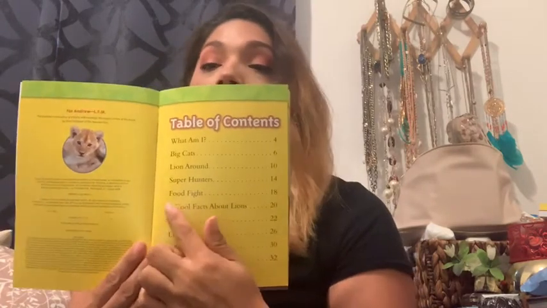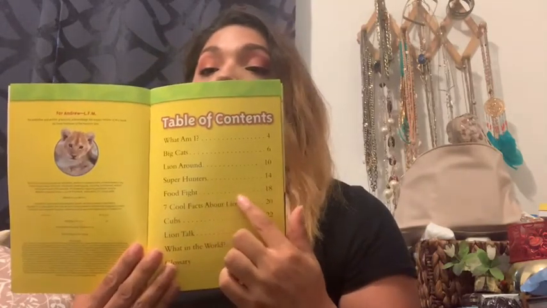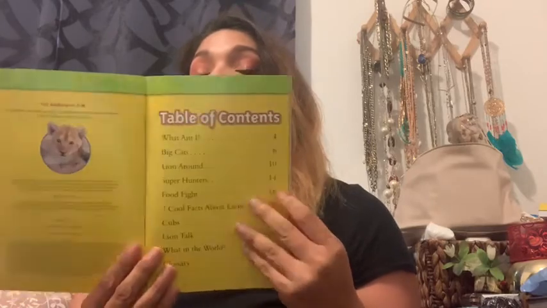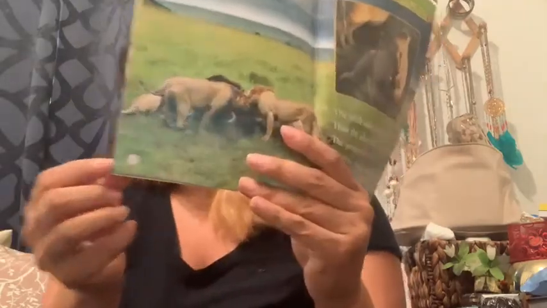So if I go a little bit down, we'll say food fight, and then I follow these little dotted lines, and it says 18. So on page 18 is where we're going to find food fight. So if you remember, the pages are at the bottom. So here's page 18.